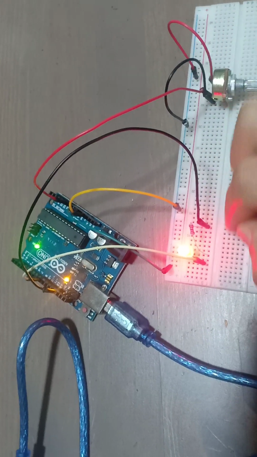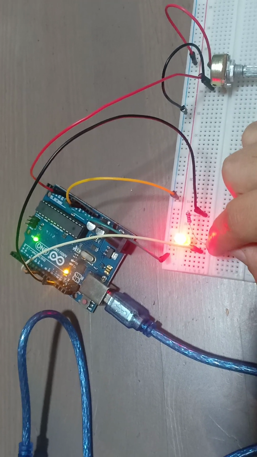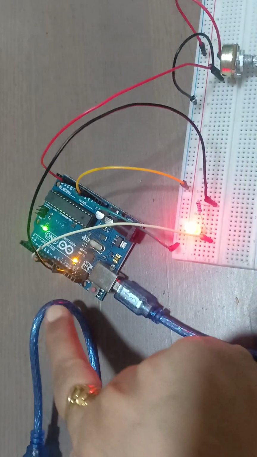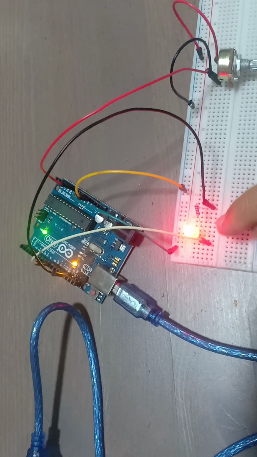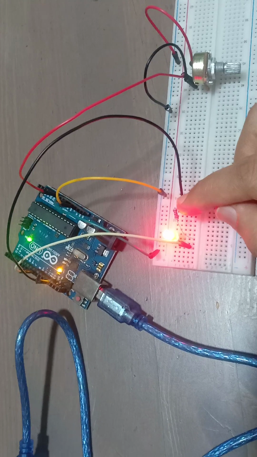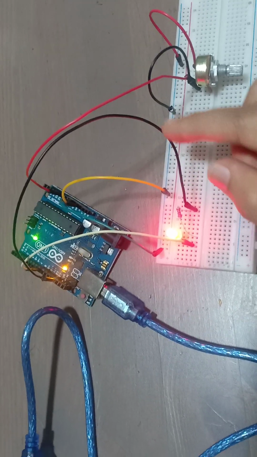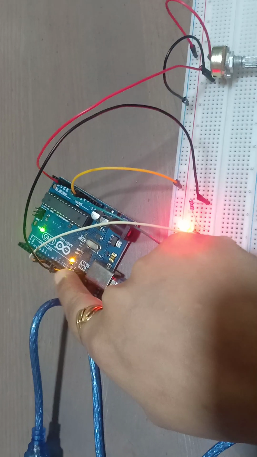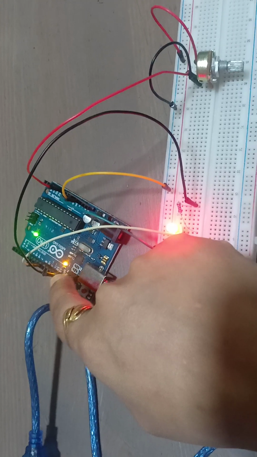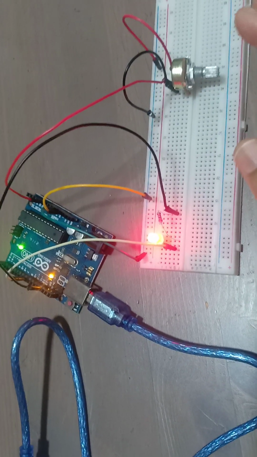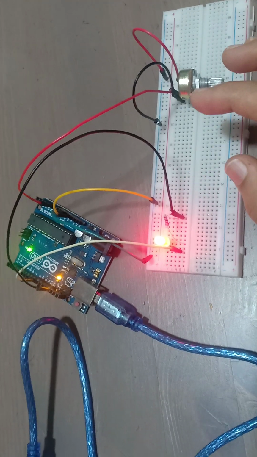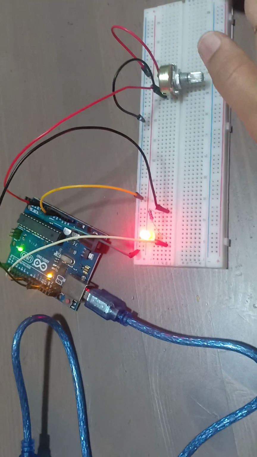breadboard. Then here again a simple circuit: the LED's positive is connected to digital output pin 9, and the negative side is attached to a resistor, which is 220 ohm, and the other side of this 220 ohm resistor is attached to ground. Basically here it is connected with ground through the Arduino Uno board. So this is all about the connection, and let's start with the programming. So we'll learn about the code.